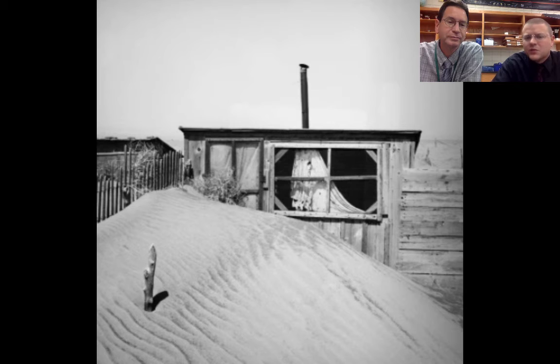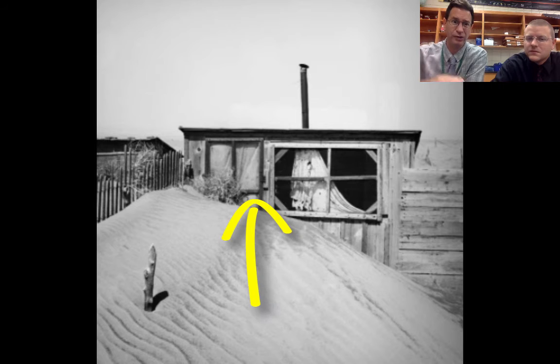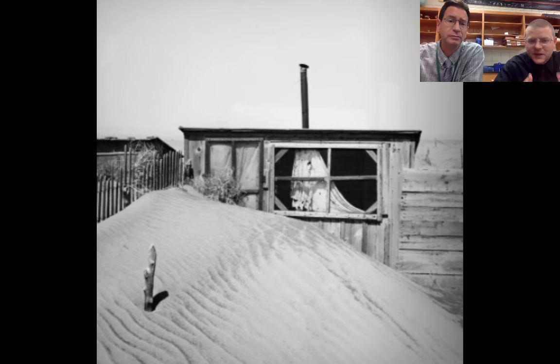Which direction is the wind moving in this picture? Well, you can tell that from looking at dunes by which side is basically the biggest. So in here, it looks like the wind is moving toward the house, away from us. So it's getting dropped off at the house and at the fence.